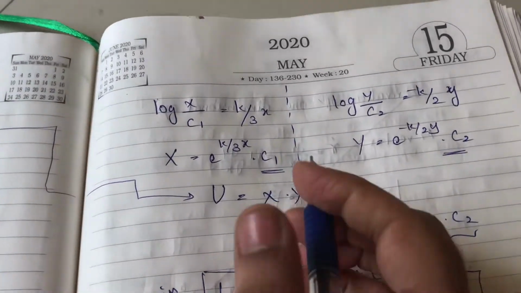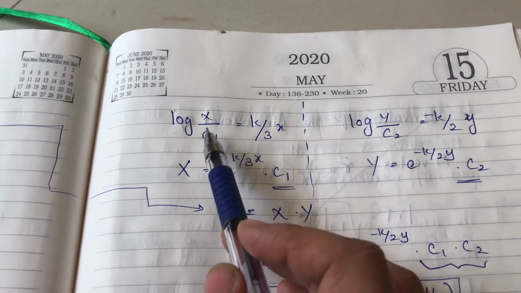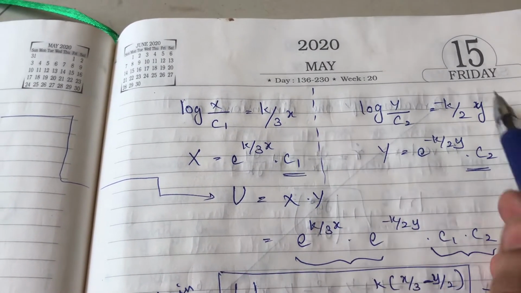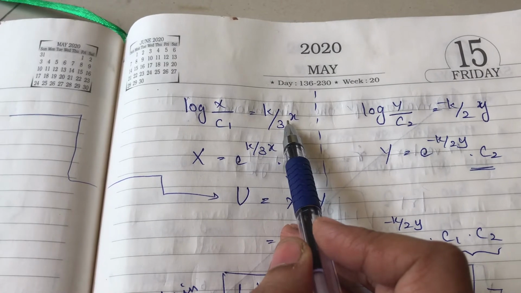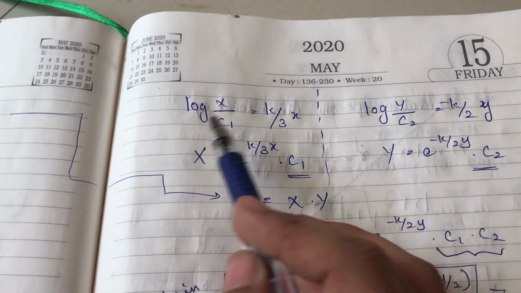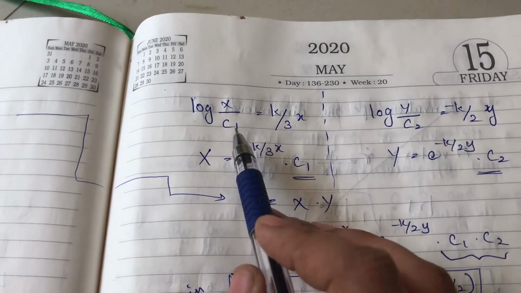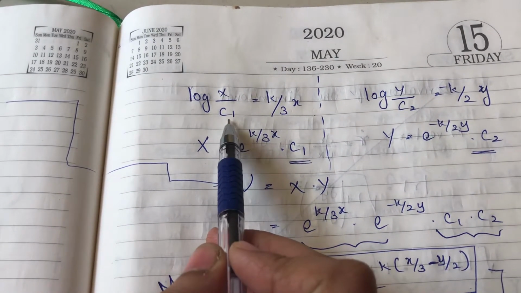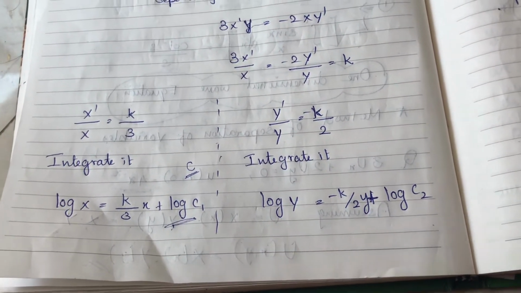After that, just simplify, just take the log here. So it will become minus. I'm going to write this in division: log of x by c1 is equal to k by 3 into x. The same way here. Now you can take the log on the other side, which means it will become e. So x equals e power k by 3 x into c. This term will be a multiplication here. If I don't put log c, I will get some complex term here. So I'm just going to put simply c, so that I apply the log to the constant.